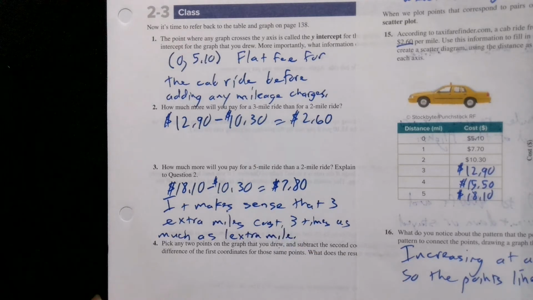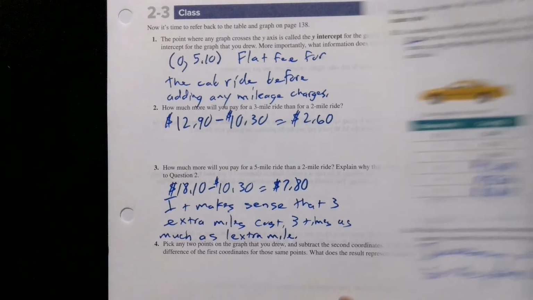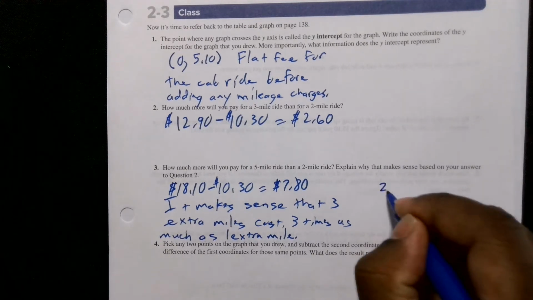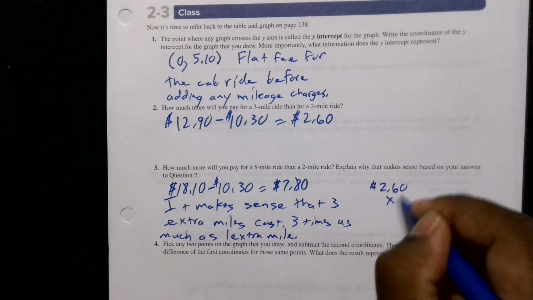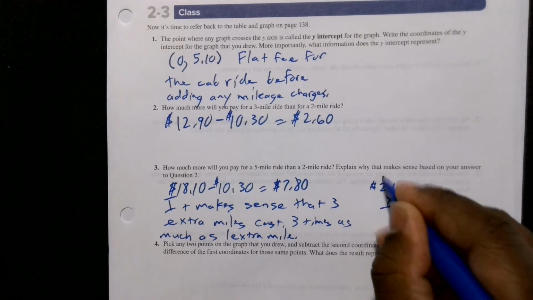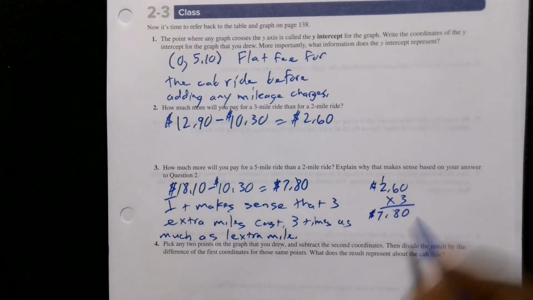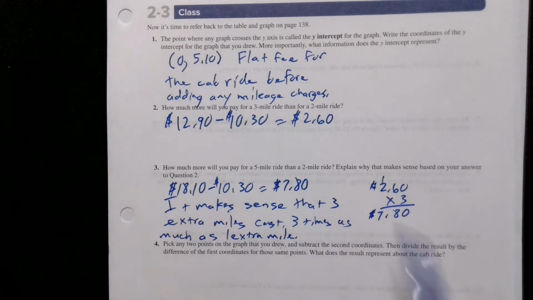Now back in problem 2, that was only 1 extra mile. This is 3 extra miles. So if we take the $2.60 and multiply it by 3, that gives us $7.80, which is the difference here. So it does make sense.